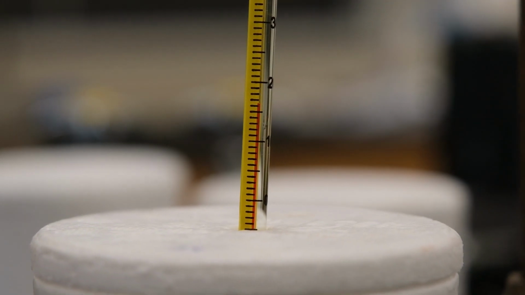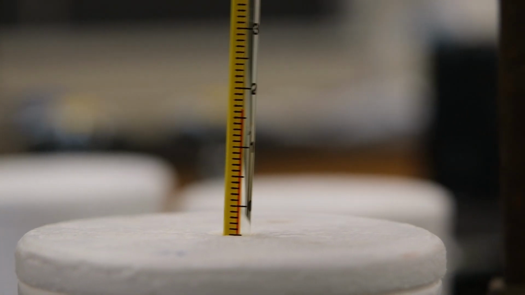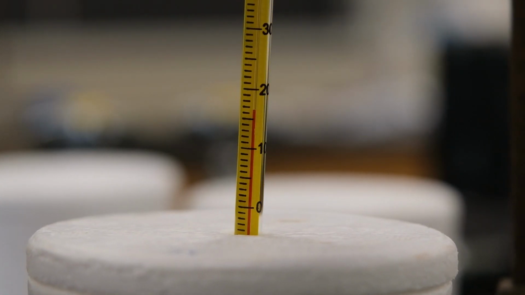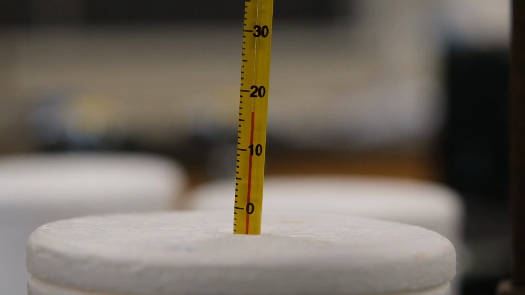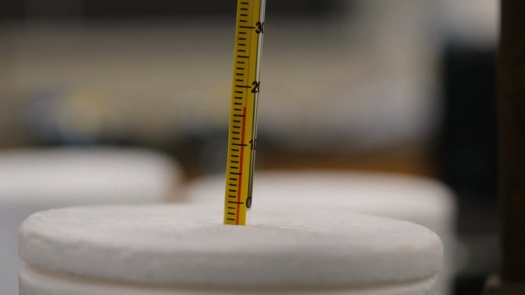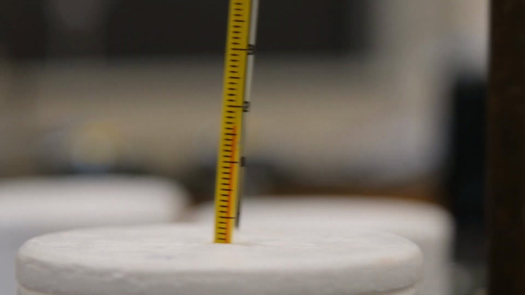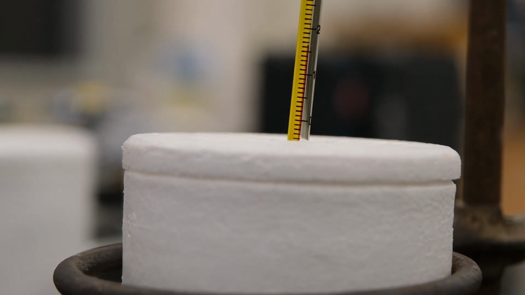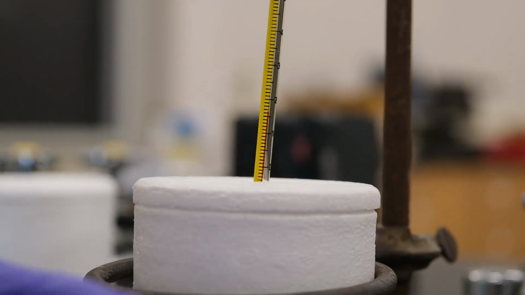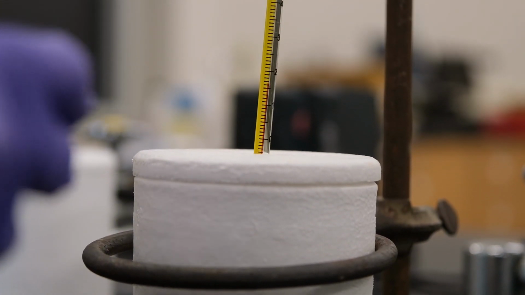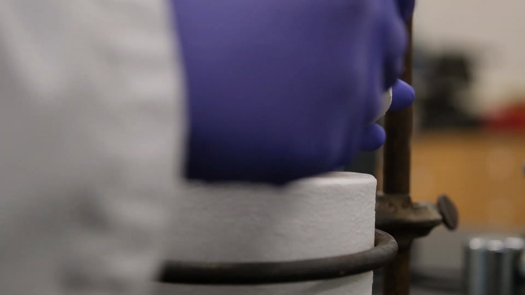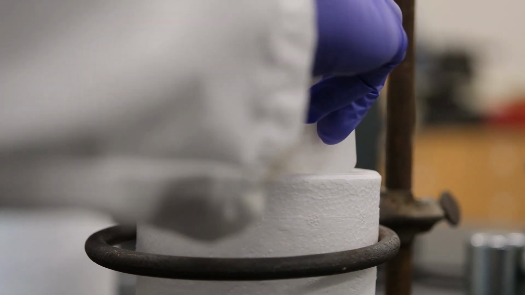1, 2, 3, go. This is experiment 10, part C, trial 3. Here we have our initial temperature of the hydrochloric solution inside. So record it to the appropriate number of significant figures. Okay. Now we're going to add our magnesium oxide. And then we're going to stir and record the maximum temperature.